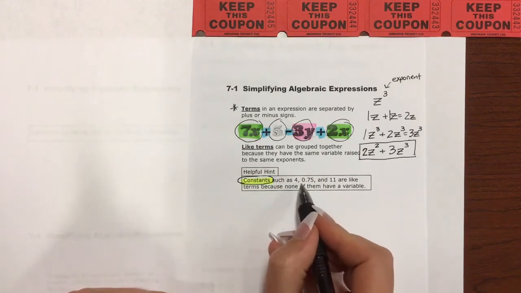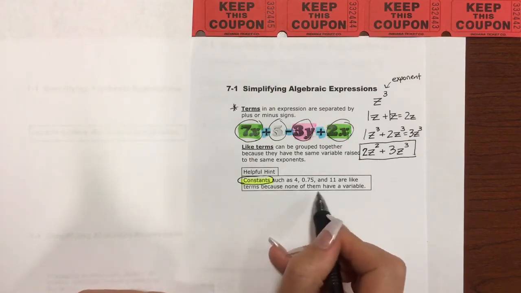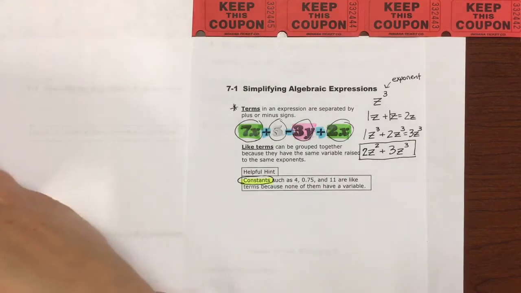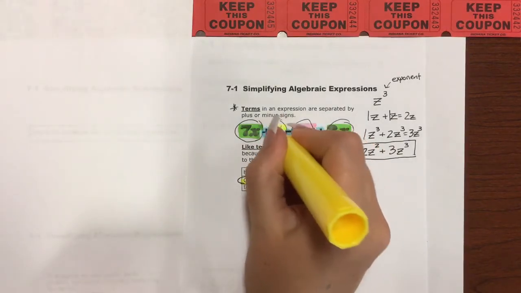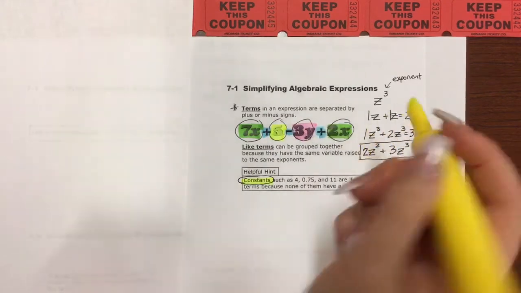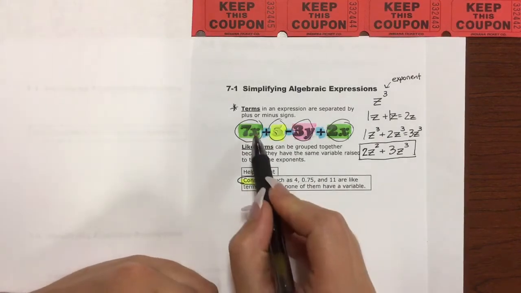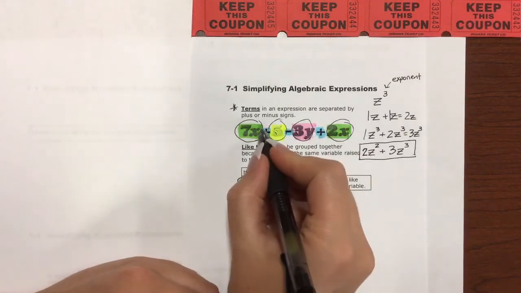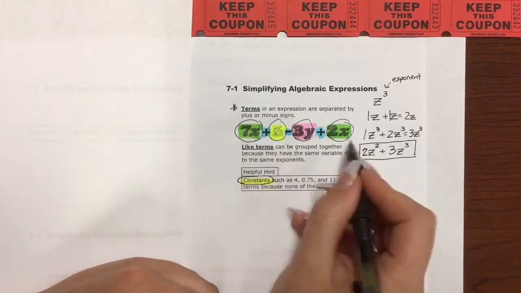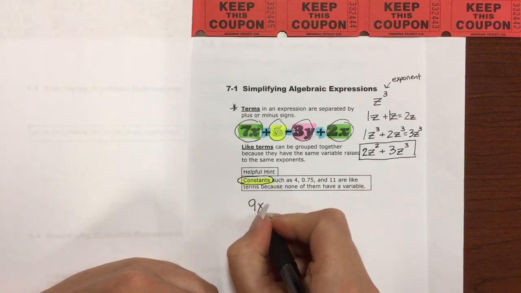A number just by itself is called a constant. So constants such as 4, or a decimal like 0.75, and 11 are like terms because none of them have a variable. So numbers don't have a variable, so that means they're alike. Any number you can combine with any other number. So here I have 2 things that are green. Those are the x's. They both have the variable x, and it's the same exponent, so I can combine those. 7x plus 2x is 9x.